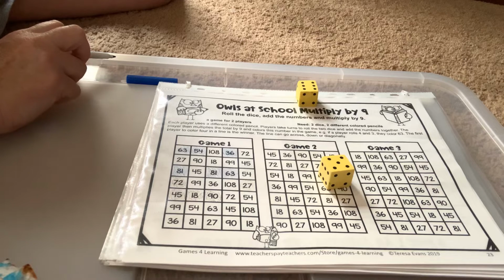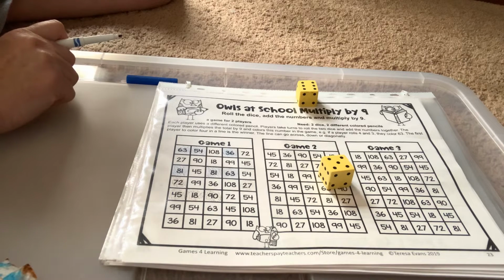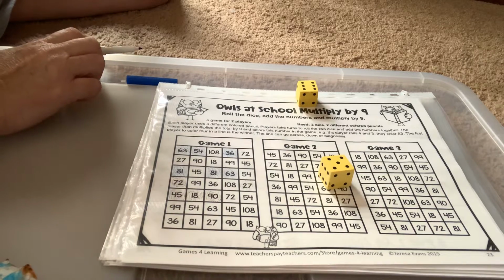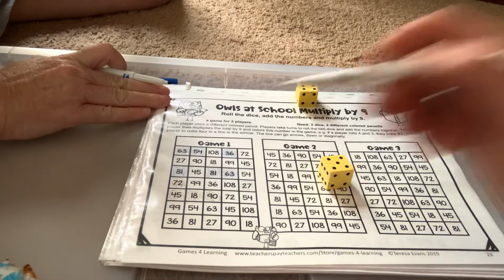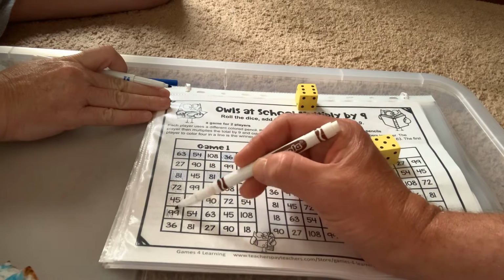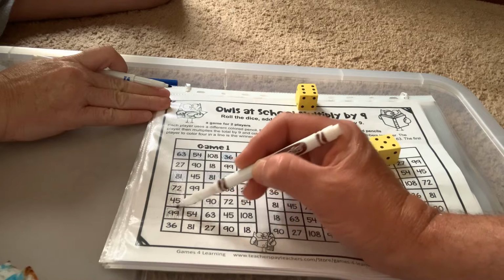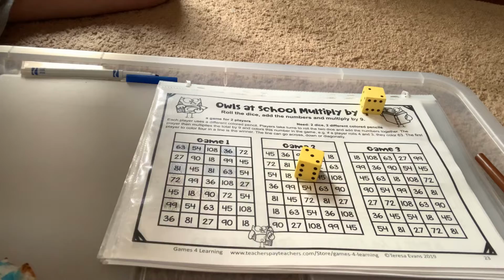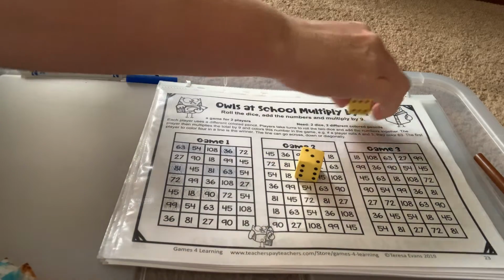Mr. Gardner got 6 and 5. And what's 6 plus 5? 11. And 11 times 9 is 99. 99. So he's looking for 99. Now he has 3 in a row going 2 ways. Actually, yeah, he's on a roll. He might actually win. So I have a 3 and a 2, and you know what?